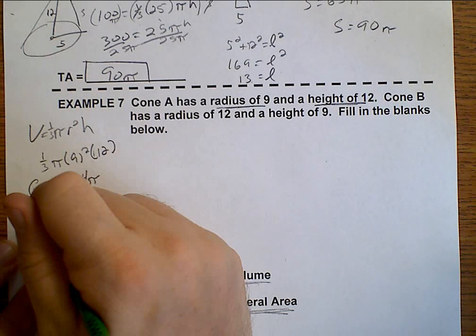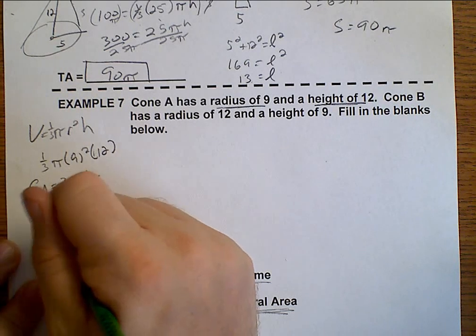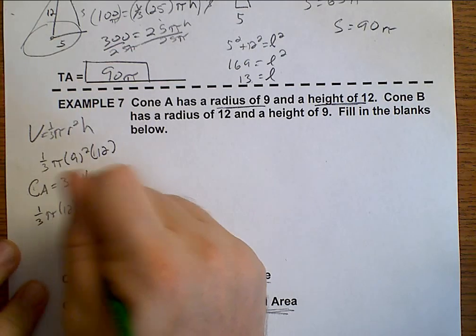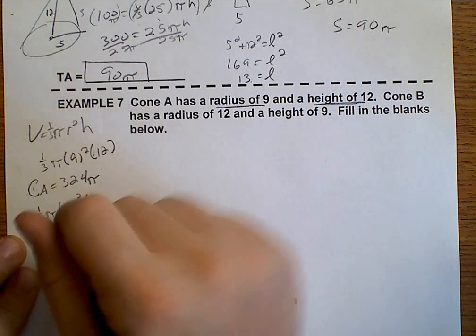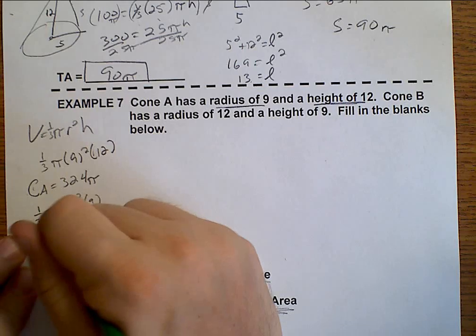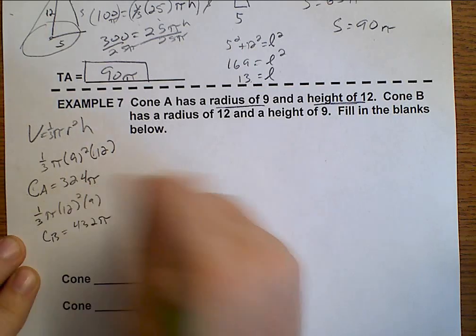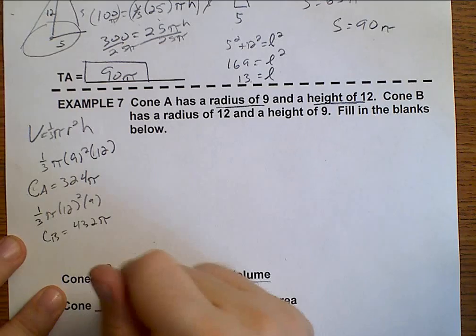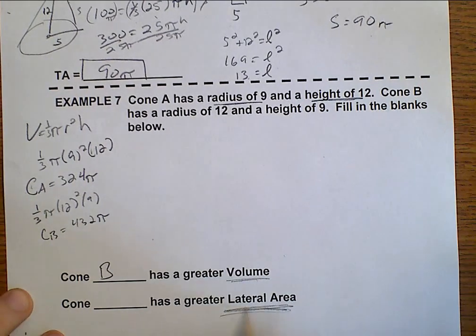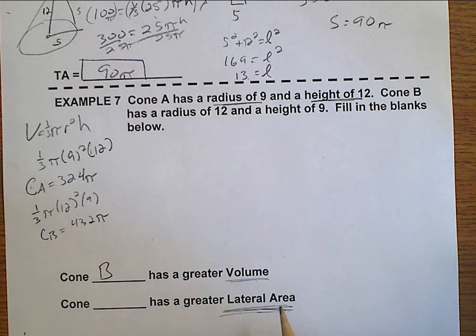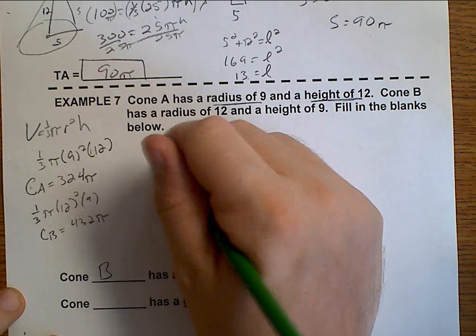For cone B, that's going to be 1/3 times pi times 12 squared times 9. So 1/3 times 12 squared times 9 is 432 pi. So cone B has the greater volume. Now to find our lateral area, we need to know our slant height.